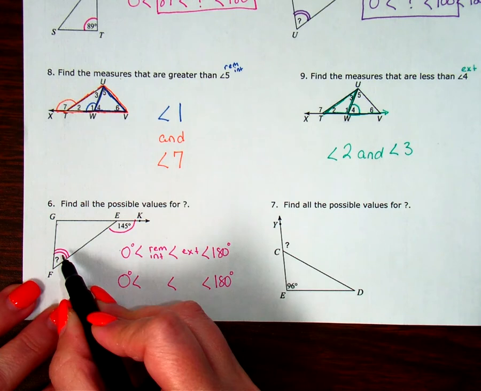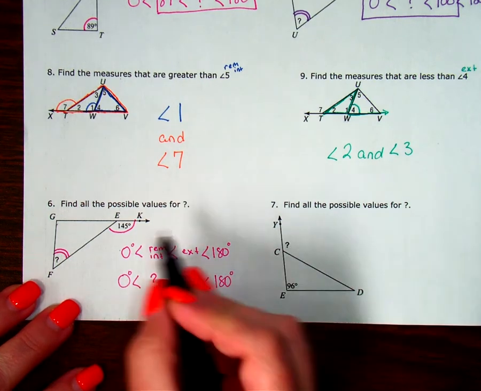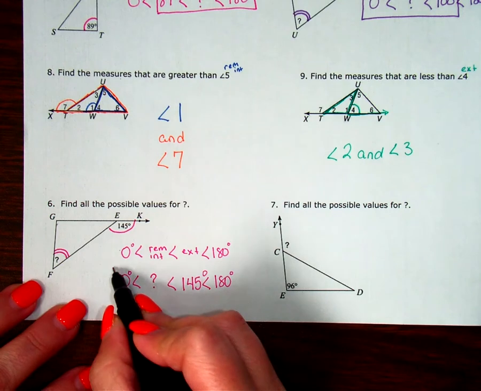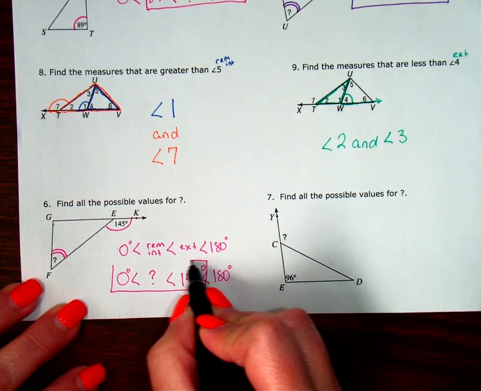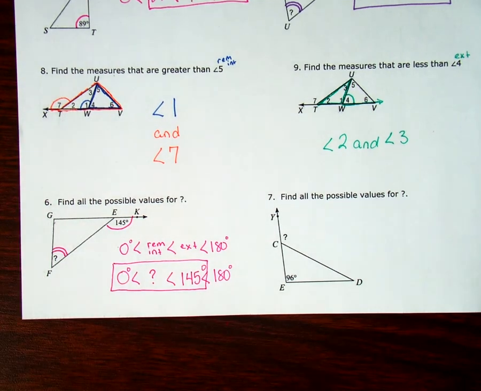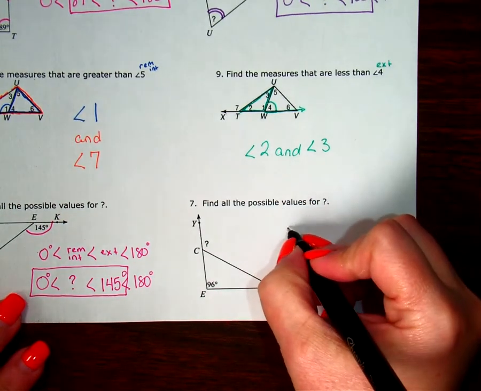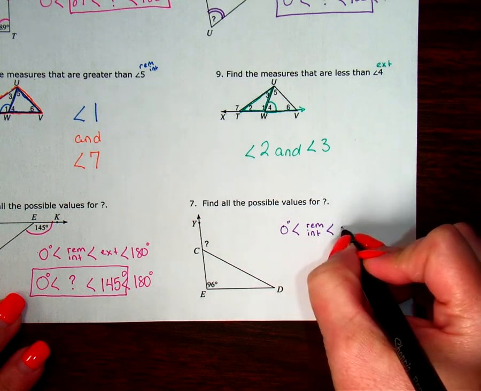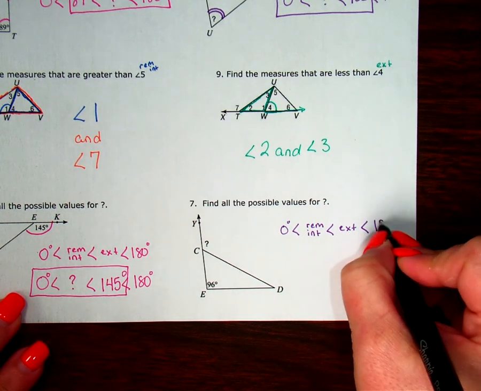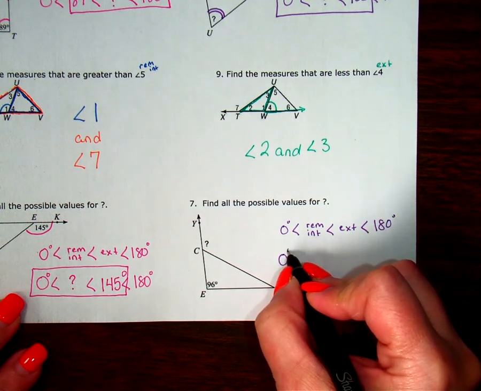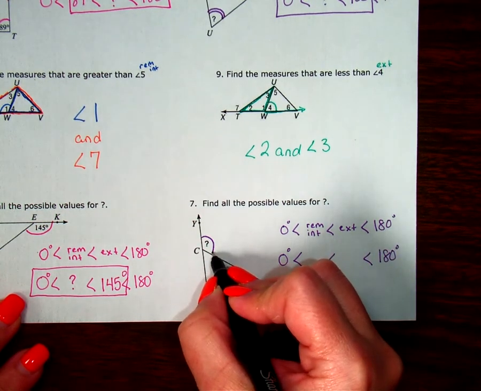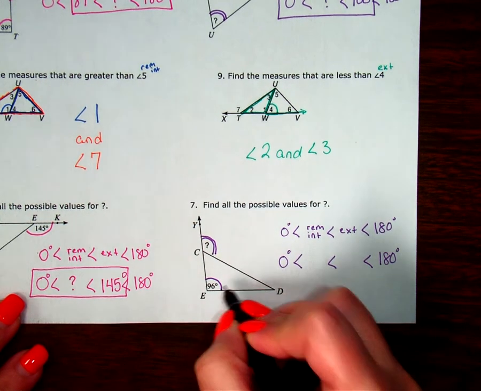My interior angle is the one inside, my question mark. My exterior angle is the one outside, my 145. So my question mark has to fall between 0 and 145. Last but not least, find all the possible values for the question mark in this last picture. So again, 0 is less than my remote interior angles, less than my exterior angles, less than 180 degrees. I'm looking at this question mark and comparing it with the 96 degrees.